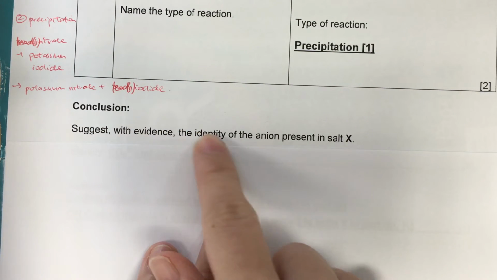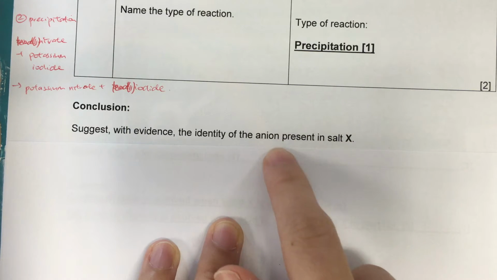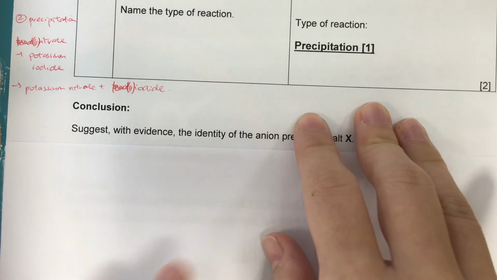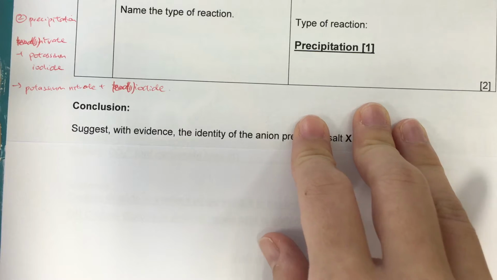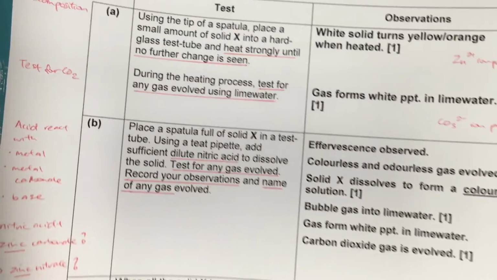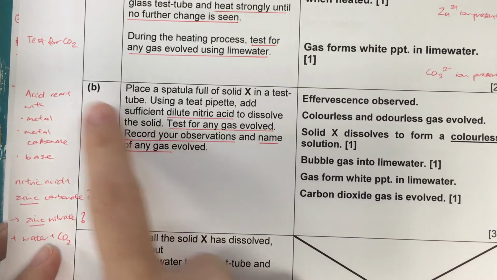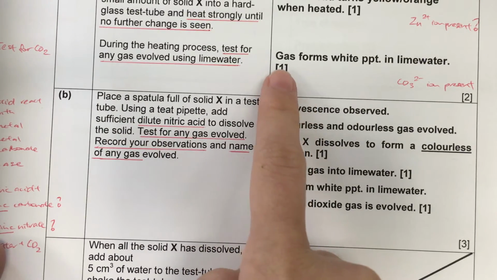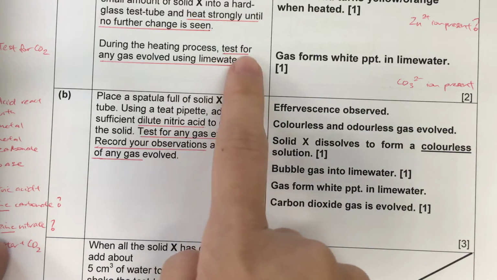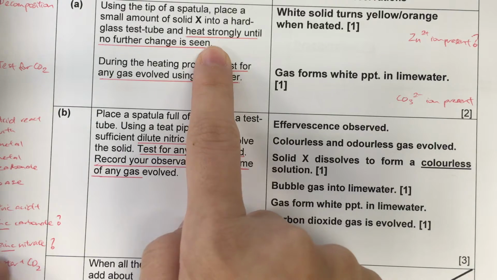For the conclusion, they say suggest with evidence the identity of the anion present in salt X. So anion is a negative ion, and with evidence means you must refer to the practical parts. So if you refer to the practical parts, when they talk about solid X, you can see two parts referring to solid X. Part A, where there's decomposition, where they say that carbon dioxide gas is being produced.